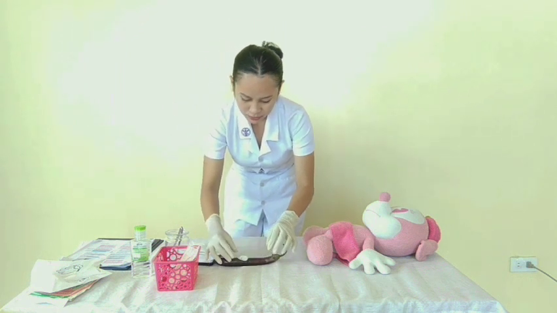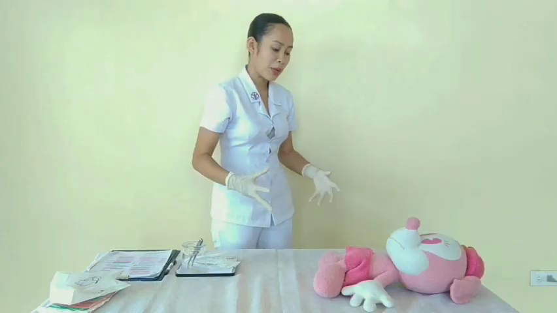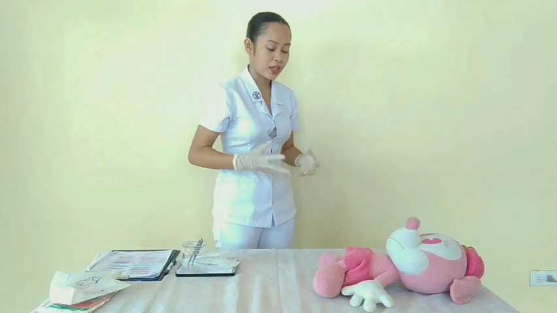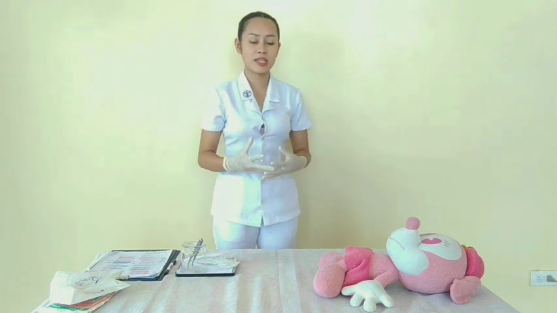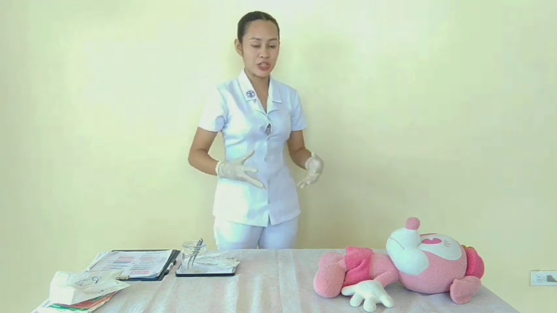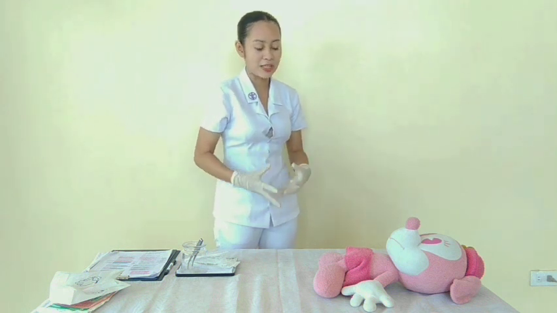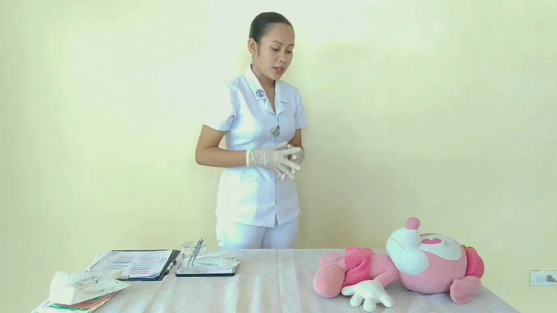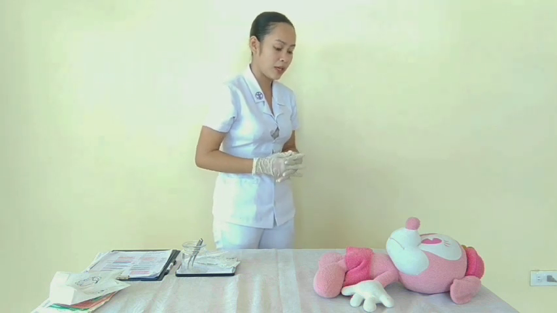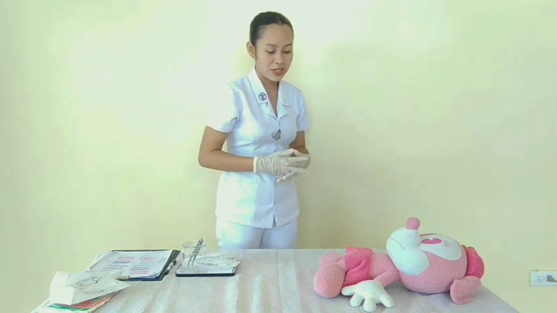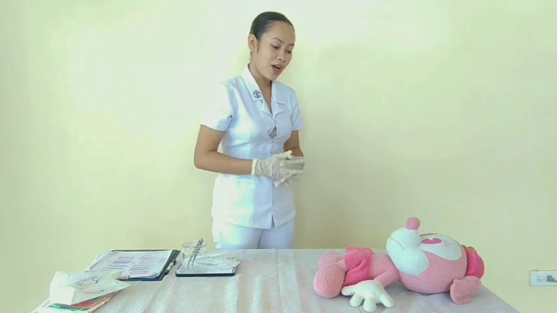Okay, so we're now done with the procedure. Ma'am, I'm now done injecting. I'm advising you not to massage the area. After 30 minutes I'll be evaluating the condition of the site, okay? If you have questions or clarifications, or if you need someone, just press the button beside you so that I'll come right to you and assist your needs. Thank you for your cooperation, ma'am, and have a great day.